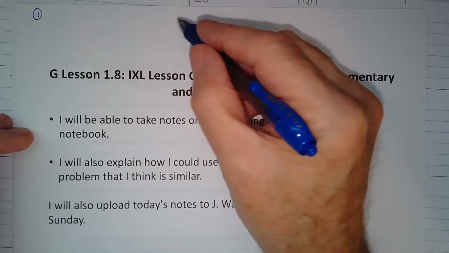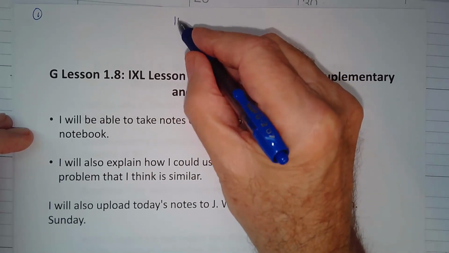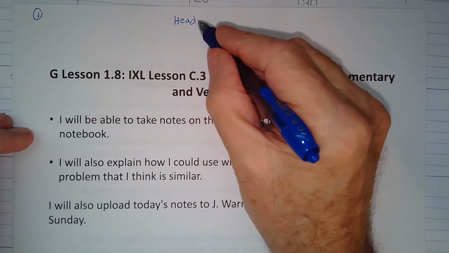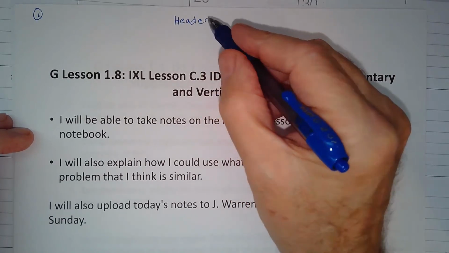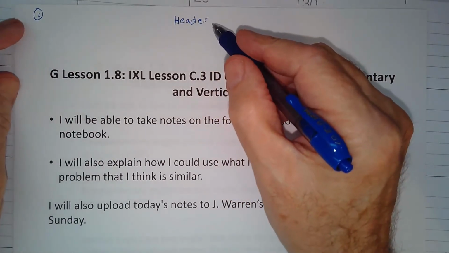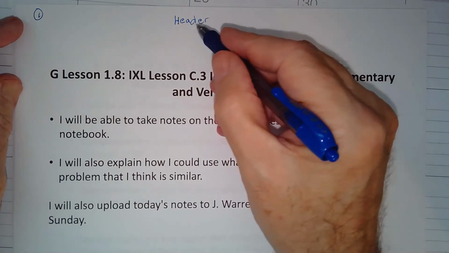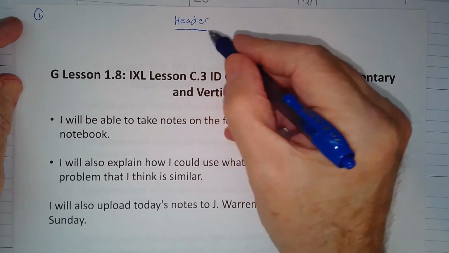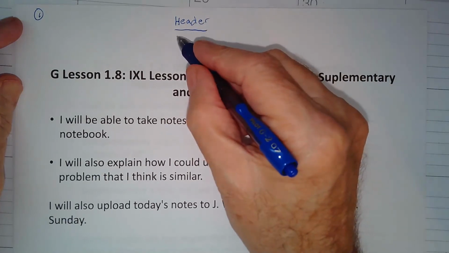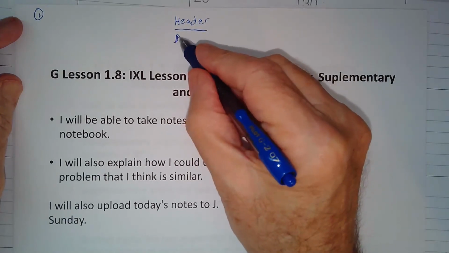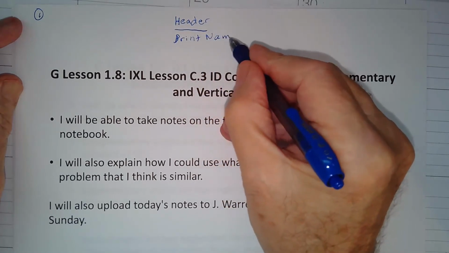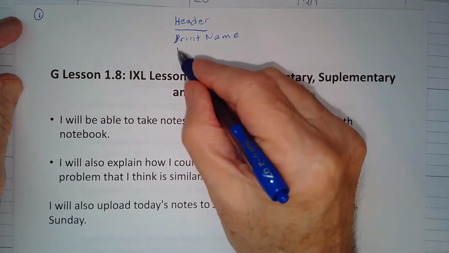Remember that you need to do a header on your notes for every day you submit notes, and that's of course every day or close to it. It's just Wednesdays that we don't do these video lessons most of the time. And so the header is, first you print your name, and then you print the date.